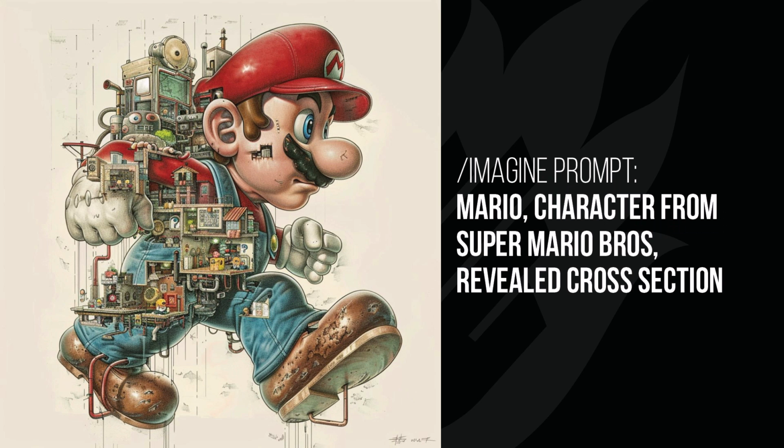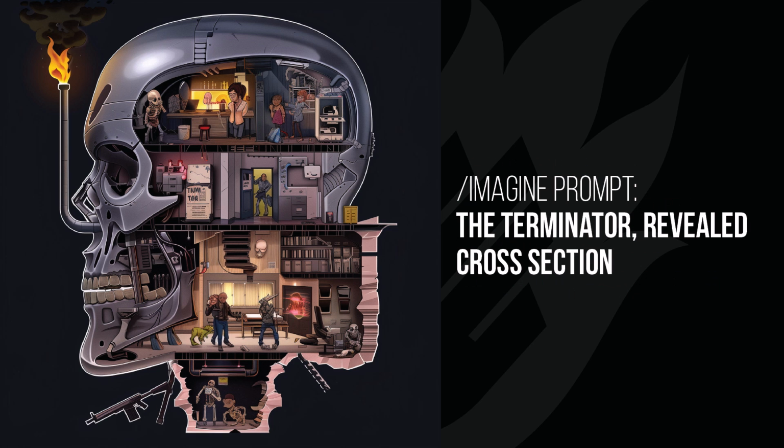And Super Mario, he's like a massive building, and you can see inside the rooms and bits and pieces going on in there. And if you take a close look, there's some interesting little objects in there, but they haven't quite rendered out because they're small, but it's just interesting. And the Terminator, the way that the chimney comes out of his nose is pretty cool. We've got people inside the building, very different.